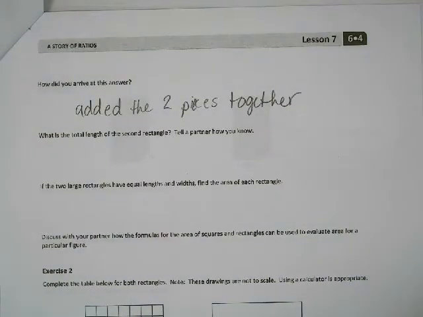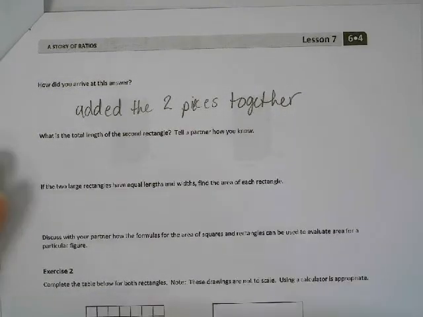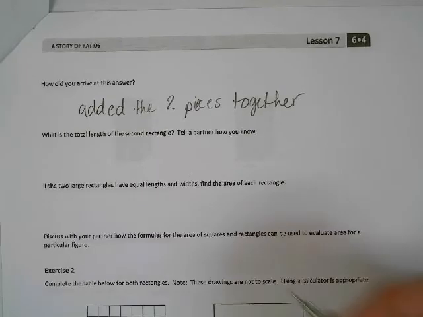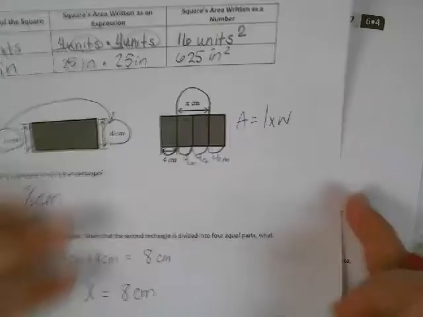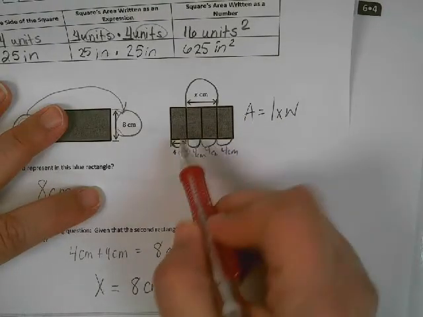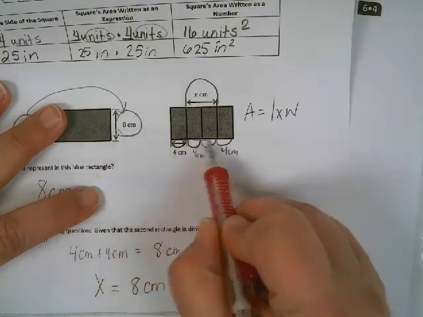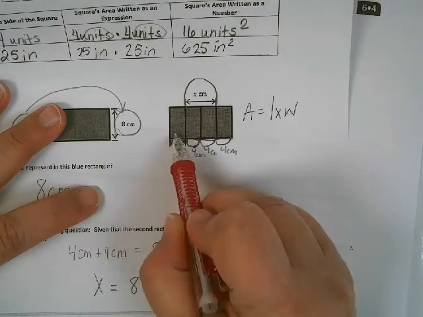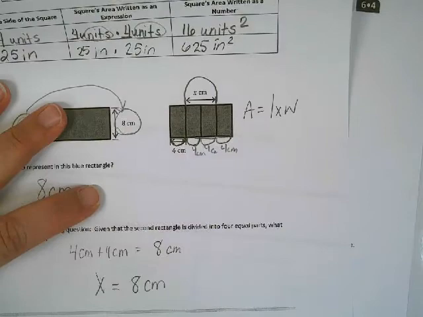The next question says, what is the total length of the second rectangle? So of this rectangle here, what is the whole length of this whole side? If we add all these pieces together, what would that be?